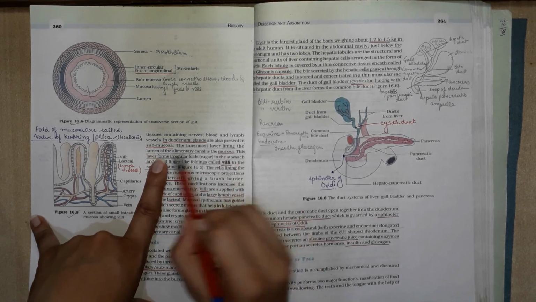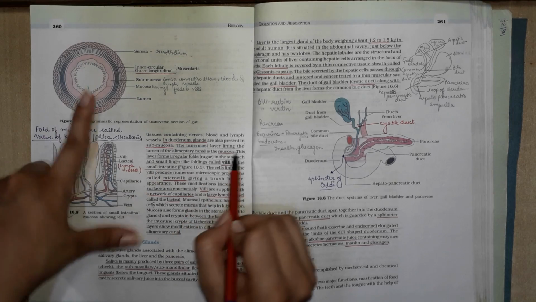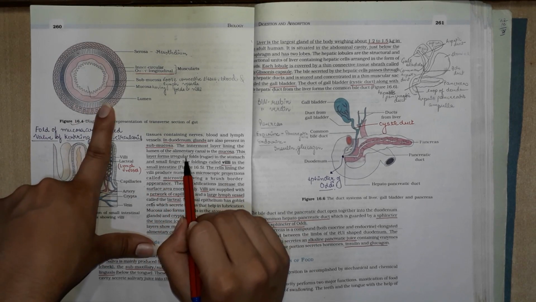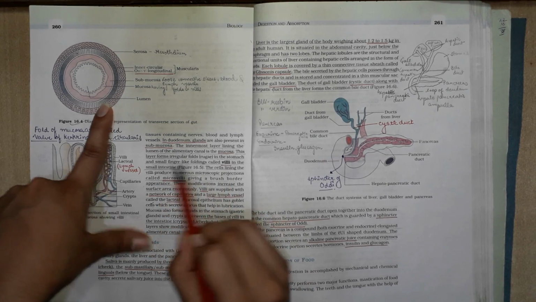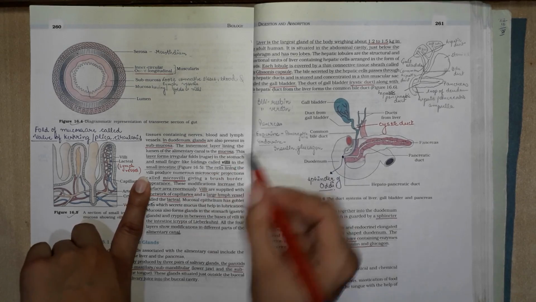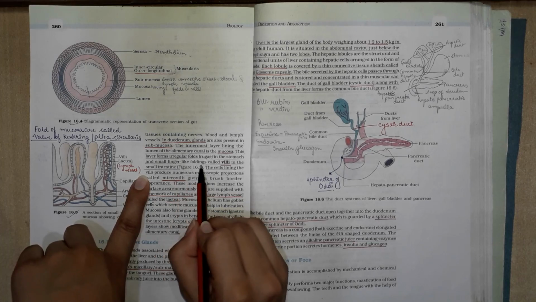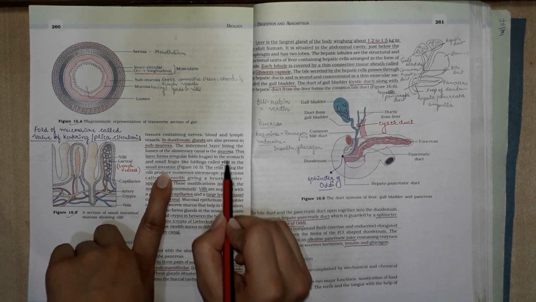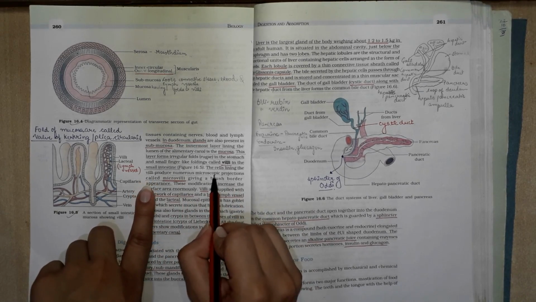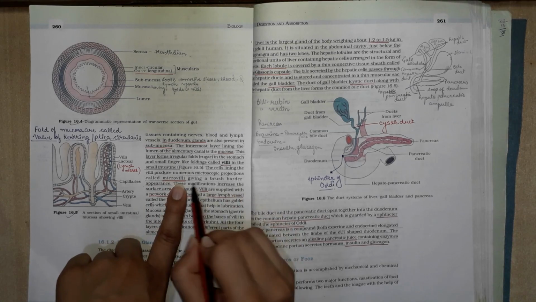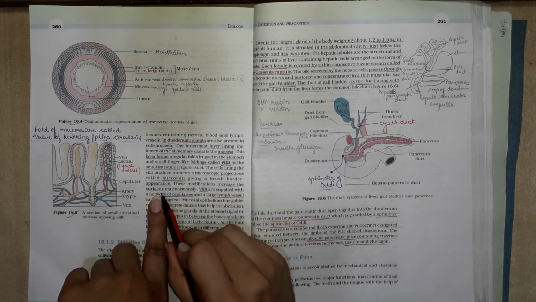The innermost layer lining the lumen of the alimentary canal is the mucosa. This layer forms irregular folds known as rugae in the stomach and small finger-like foldings called villi in the small intestine. We have to remember that the irregular folds in the stomach are rugae, and the finger-like foldings in the small intestine are villi. The cells lining the villi produce numerous microscopic projections called microvilli. They give a brush-bordered appearance. These modifications increase the surface area enormously.